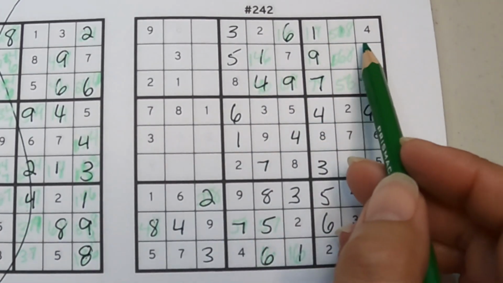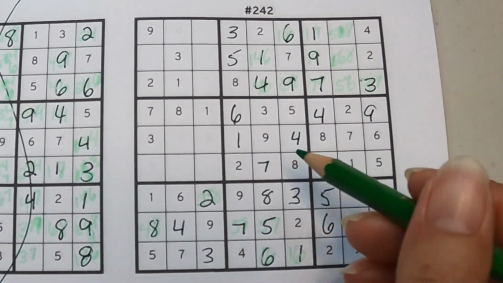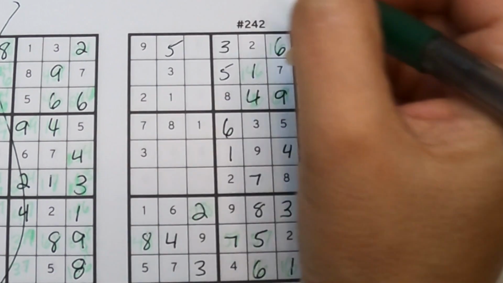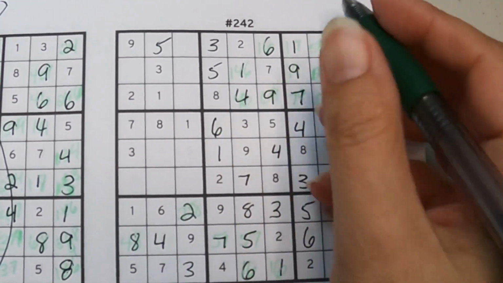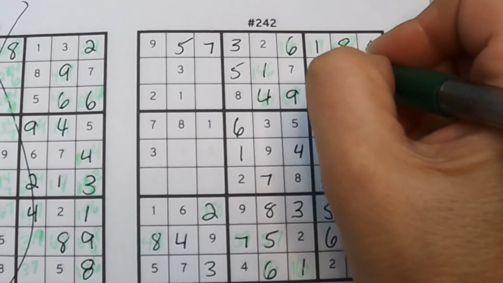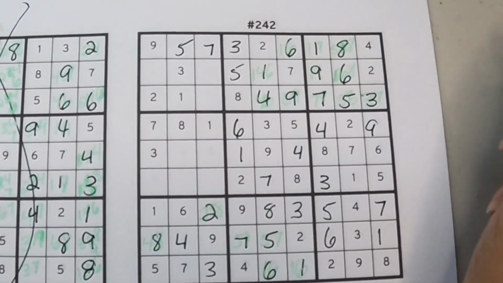For this row now, we're missing 5, 7, and 8. We've got a 7 and 8 here. So this is our 5. That makes this our 8, 7. That 8 makes this our 6, 5.